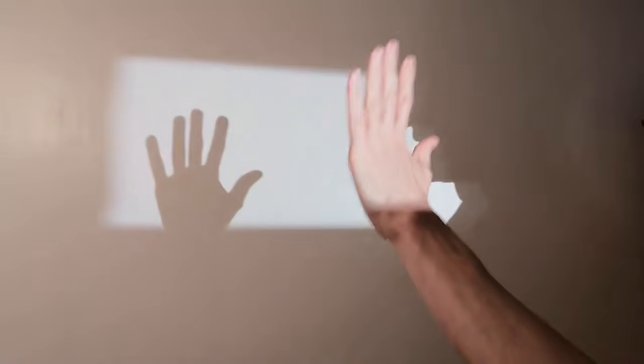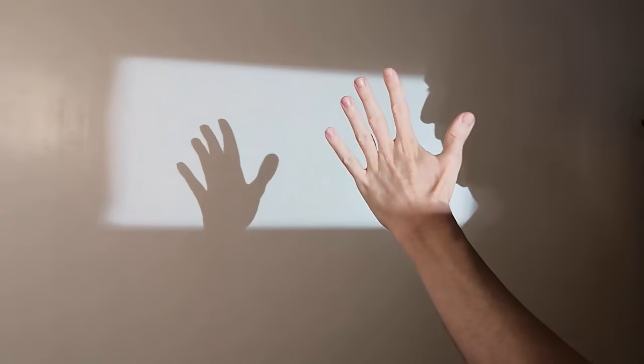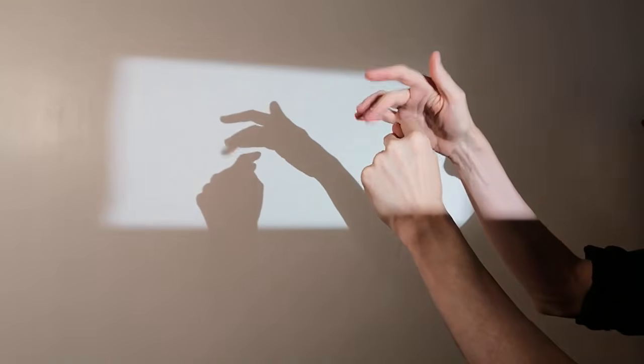So take your left hand and put your thumb between the index finger and the middle finger like that. And turn your hand around. And that is the tiger's head. Now just take a look.